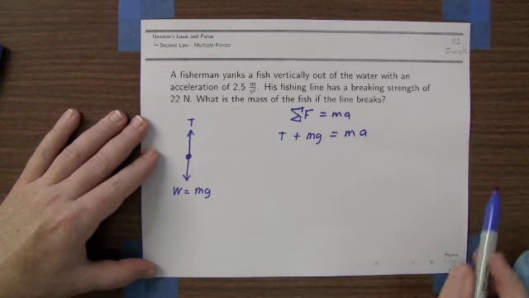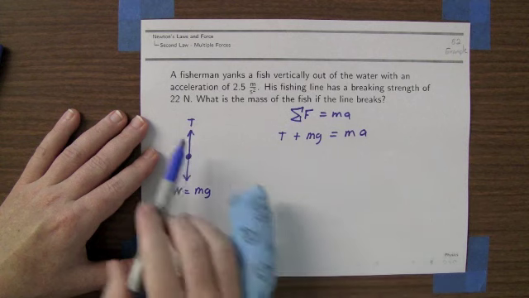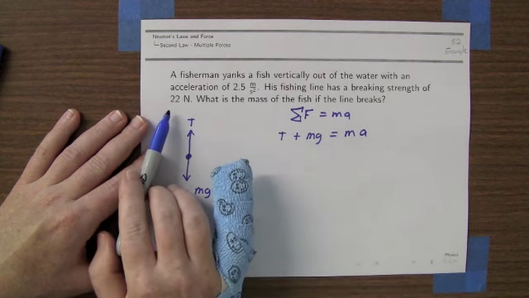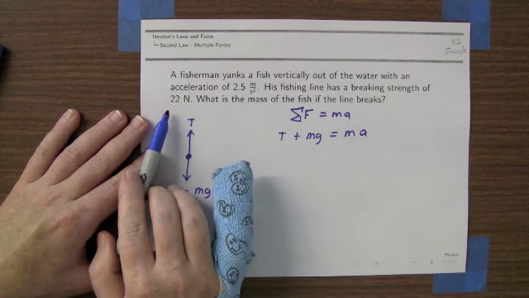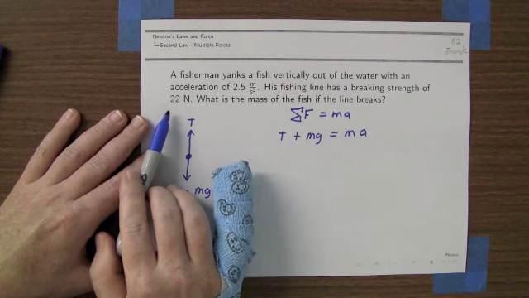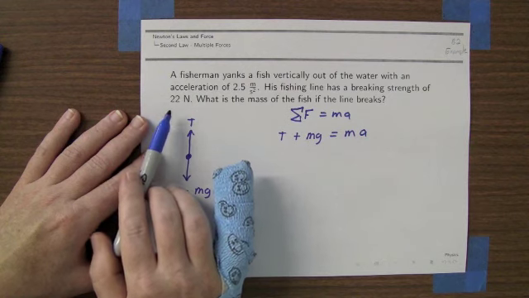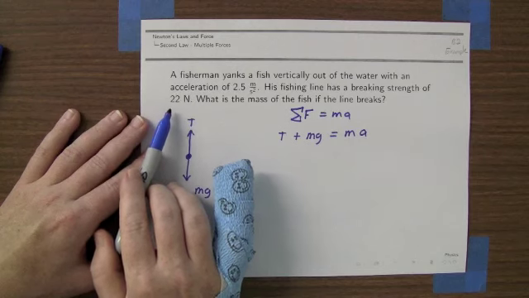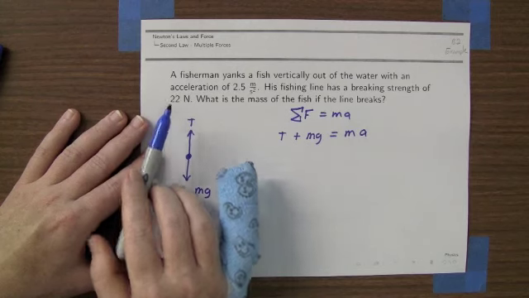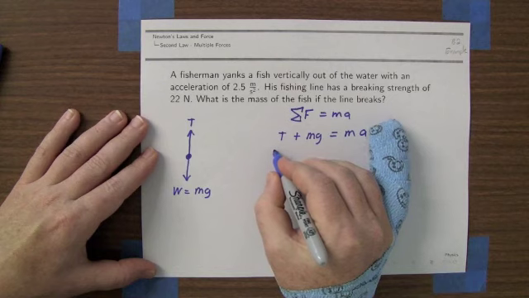The tension we will assume is maximized here in this problem. So it's at the 22 newtons, which is the maximum that the fishing line can hold. In fact, because the line is breaking, we know that it's exceeded 22 newtons, but we'll calculate it as if it were exactly 22 newtons.